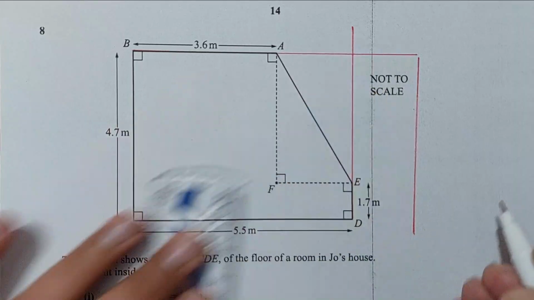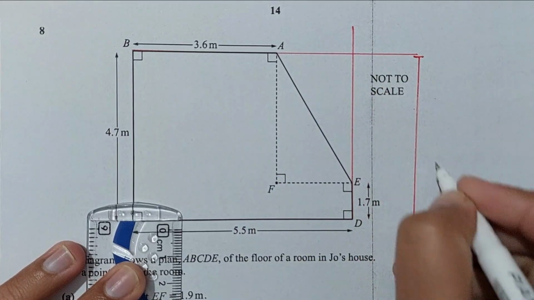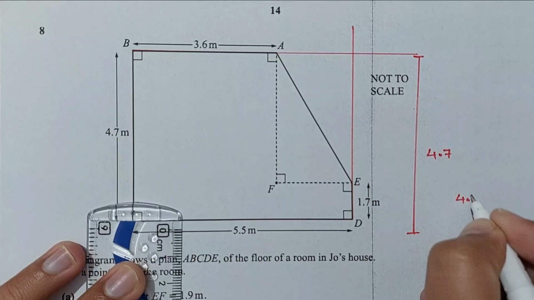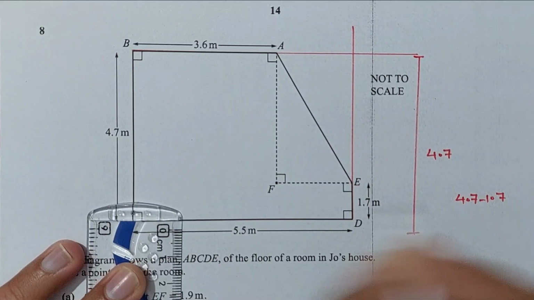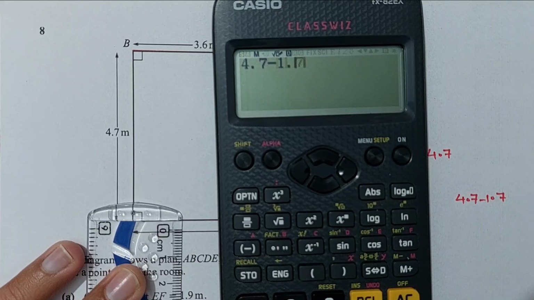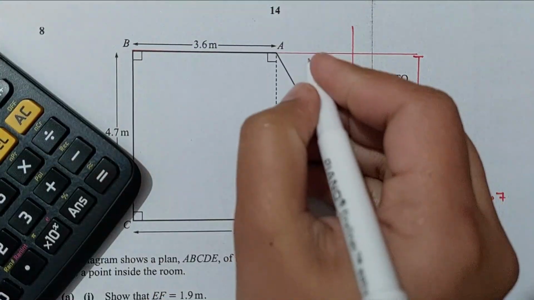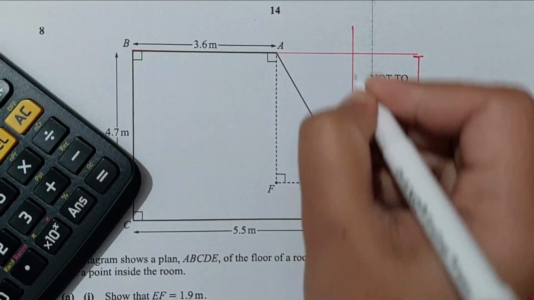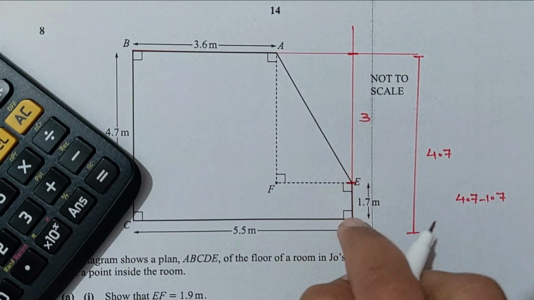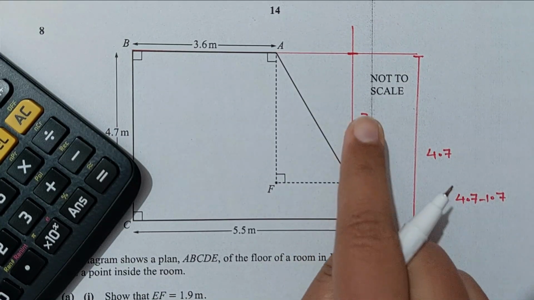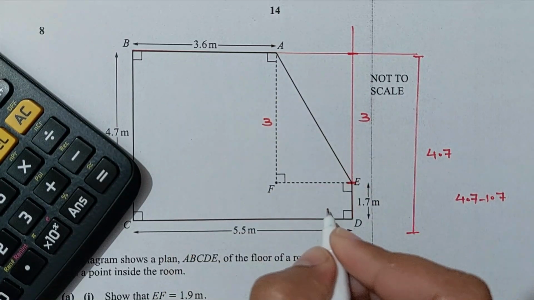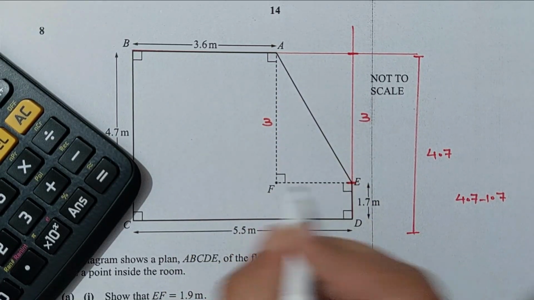If this is 1.7, then 4.7 minus 1.7 is 3. This length is 3, and this length is 1.7. If this is 3, this length is also 3. AF is 3. And EF we have to find.